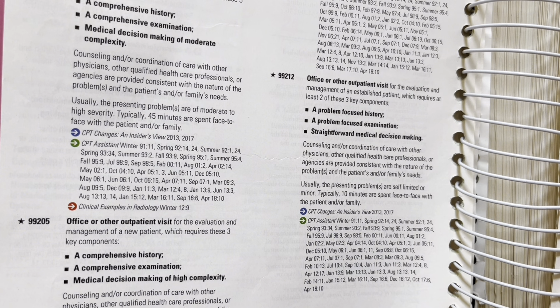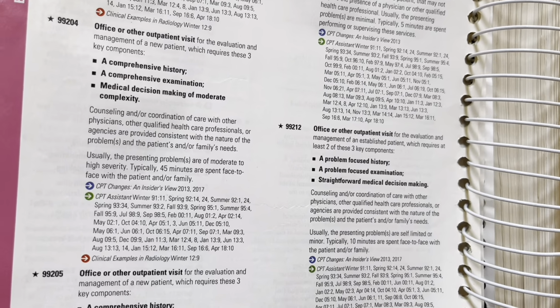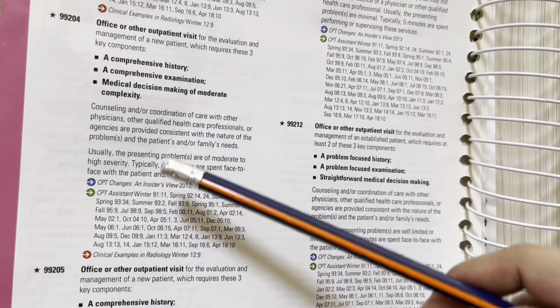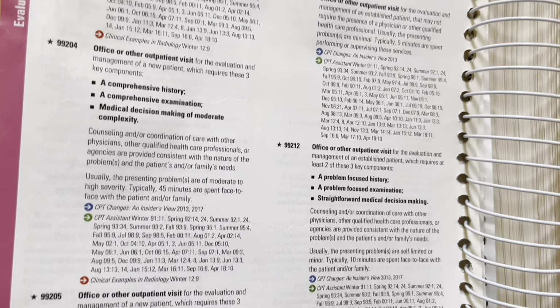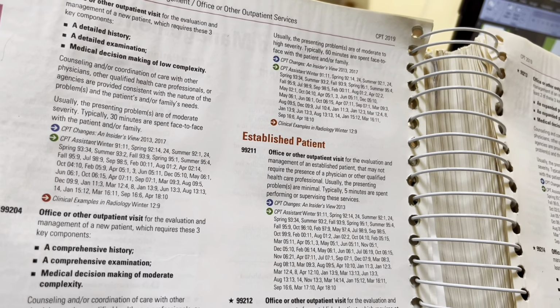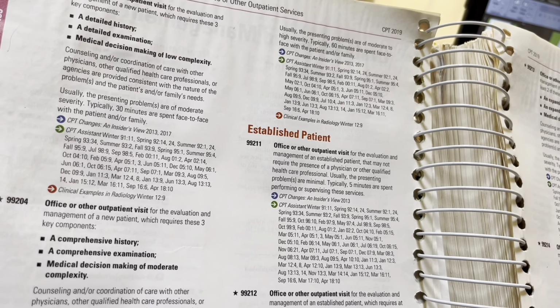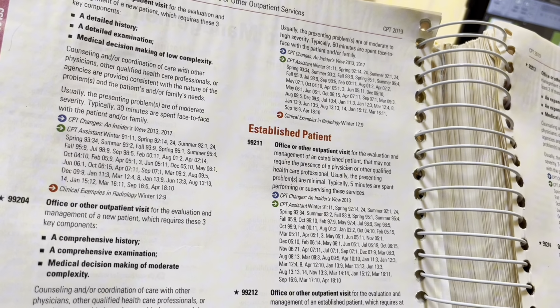What is 99204? 204 is also here. Comprehensive history, comprehensive examination, and moderate complexity. No. Next one 203. What is 203? Detailed history, detailed examination, and low complexity MDM.